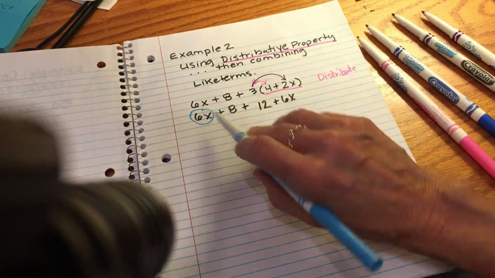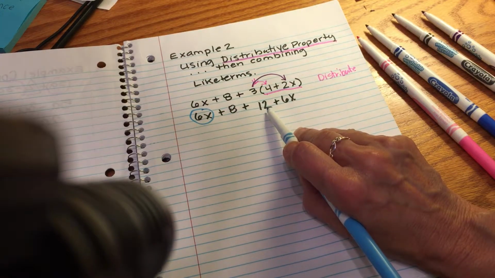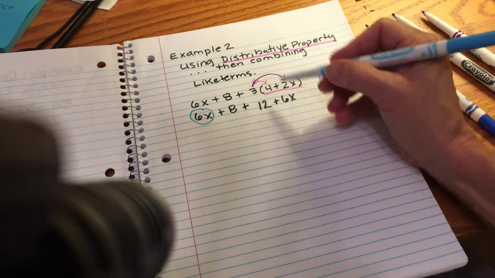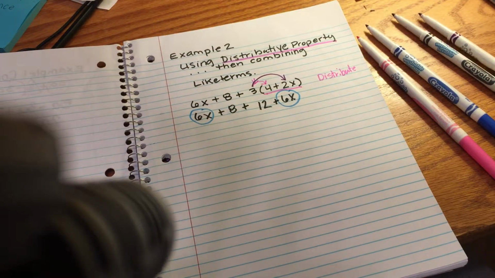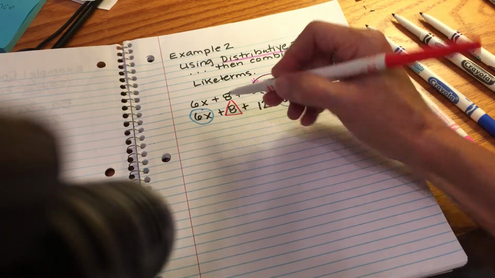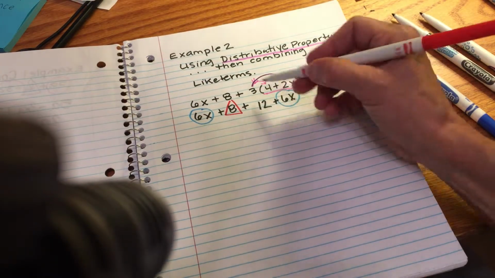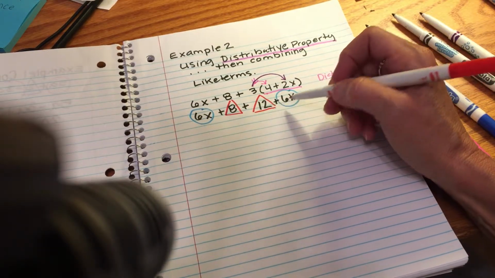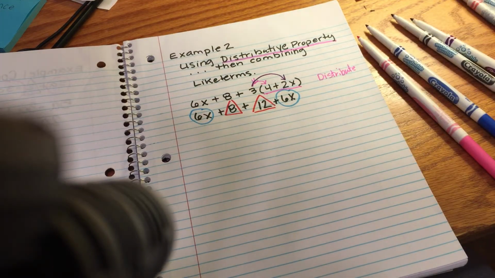6x, is it like 8? No, they don't have the same variable. Is it like 12? No, they don't have the same variable. Is it like the other 6x? Yes, as a matter of fact, it's just like that 6x. All right, 8. Let's make a little triangle around that one. It's not like that. Is 8 like 12? Yes, it is. They share the same variable, that is to say they have no variable at all, so they're alike.